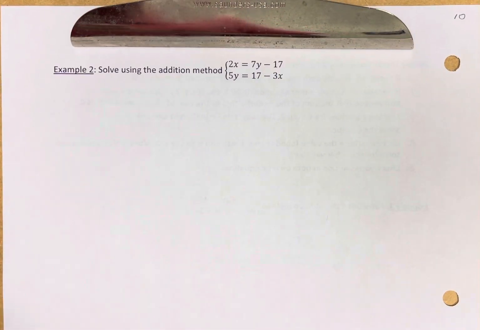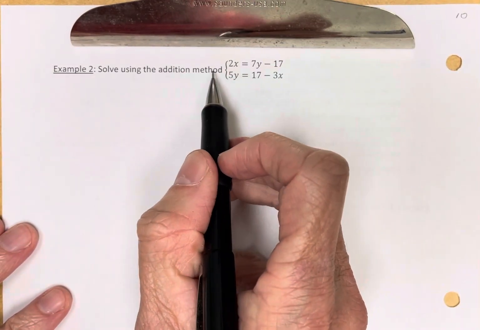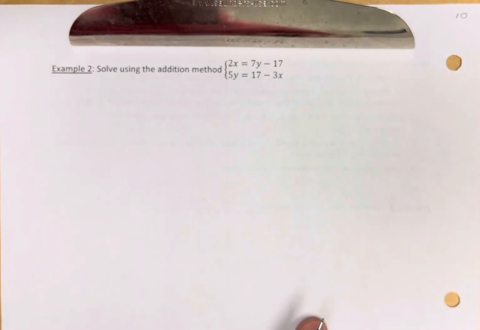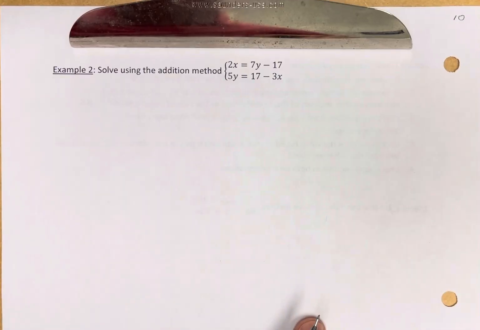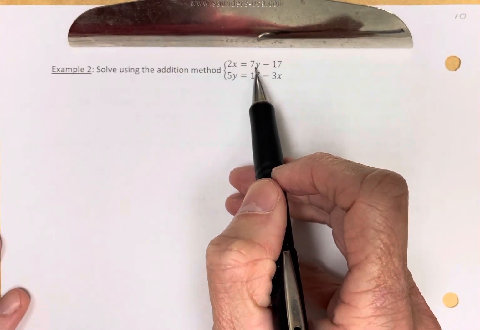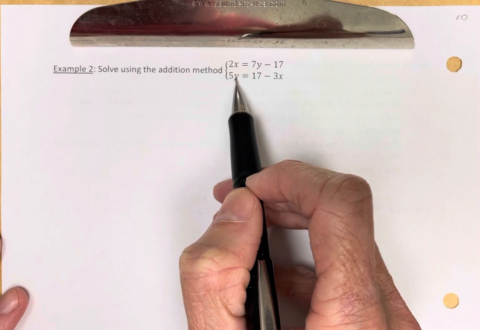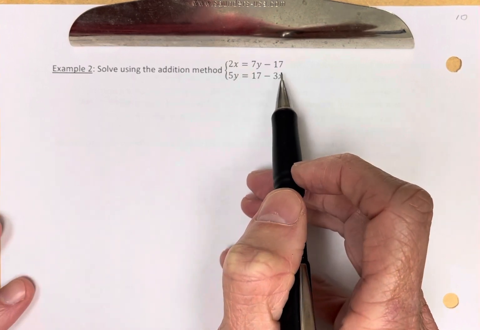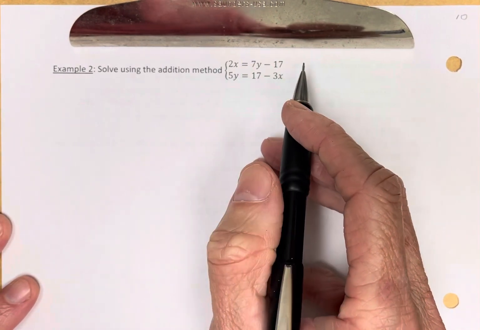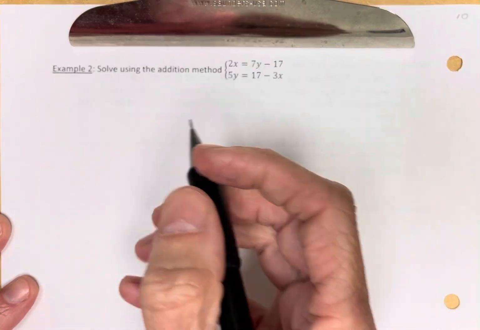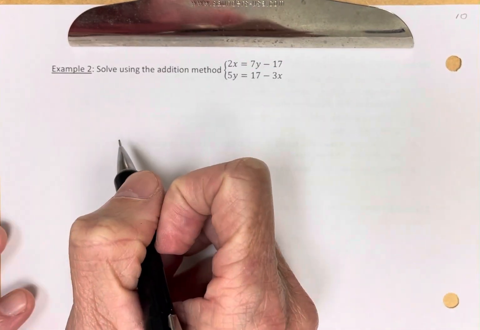Okay, I think I've got myself zoomed in, focused. Solve using the addition method. And you'll notice in this one, I am not in the general or the standard form. This is 2x equals 7y minus 17. And this is 5y is equal to 17 minus 3x. So we need to do step 1 here. I'm not going to list the steps out again, we're just going to go through it. You can make note of those if you need to.